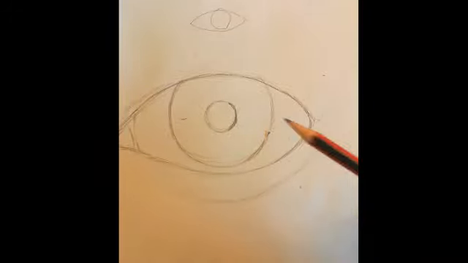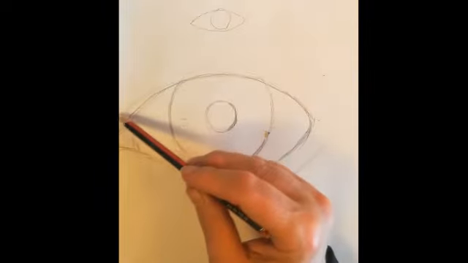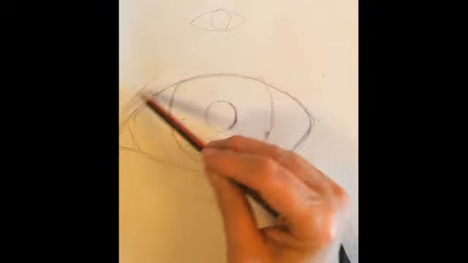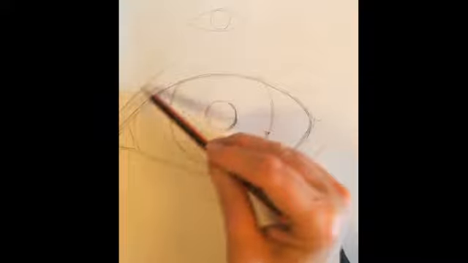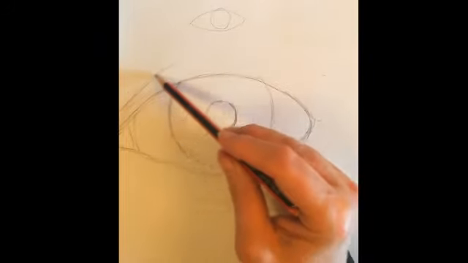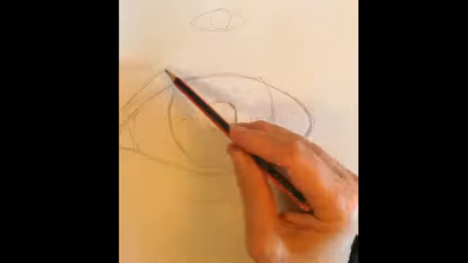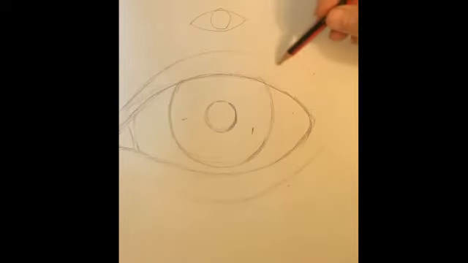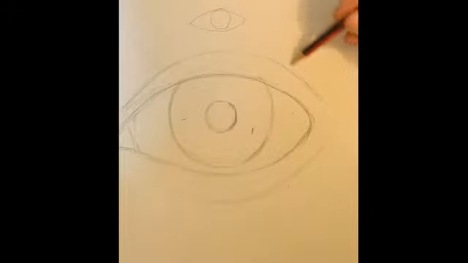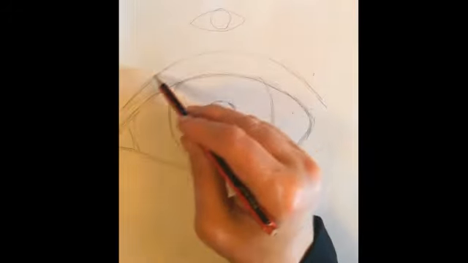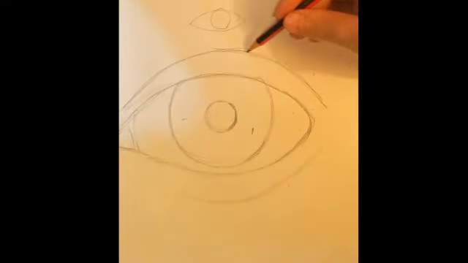Okay, then I'm going to draw in the crease of the top eyelid. It's quite narrow here. It's much wider in the middle, and then it carries on, gets a little bit closer to the edge of the eye around here. Okay, so pretty happy with that. Again, make sure you spend a bit of time correcting it until you're happy.